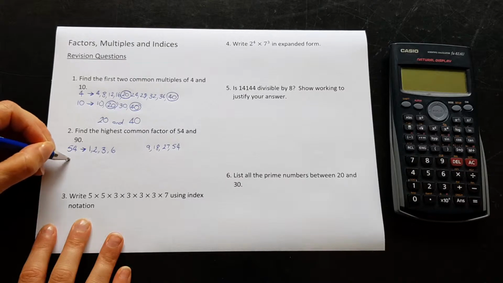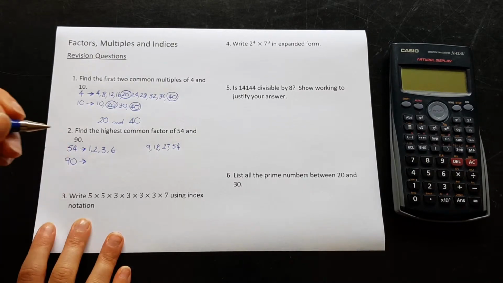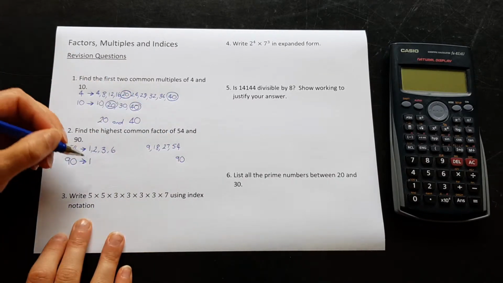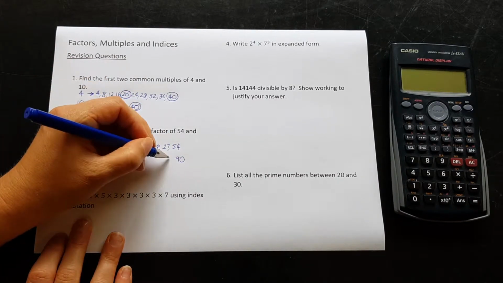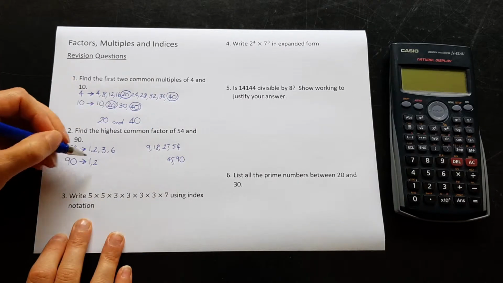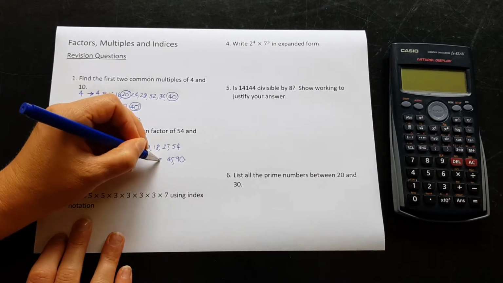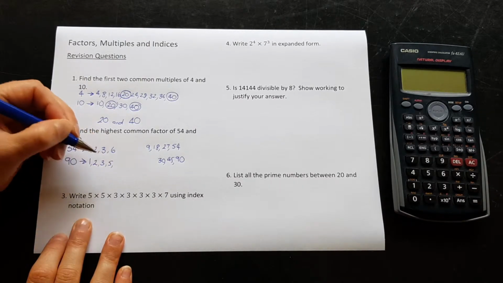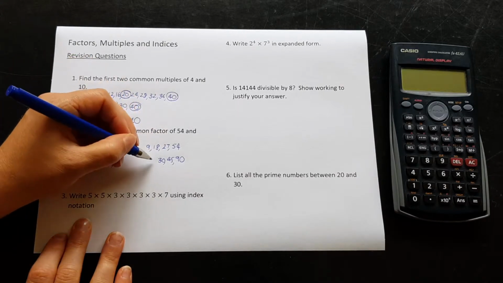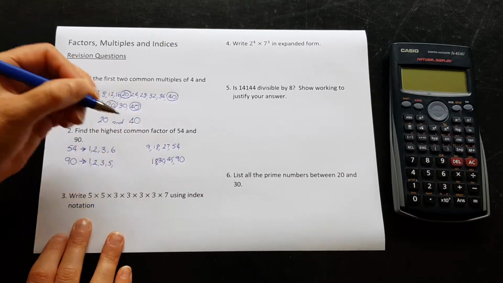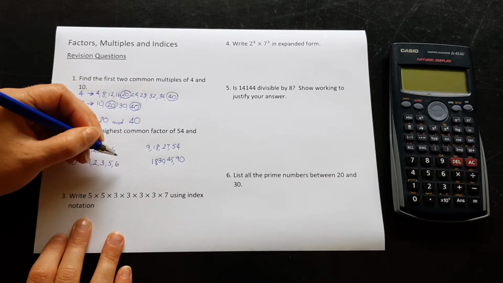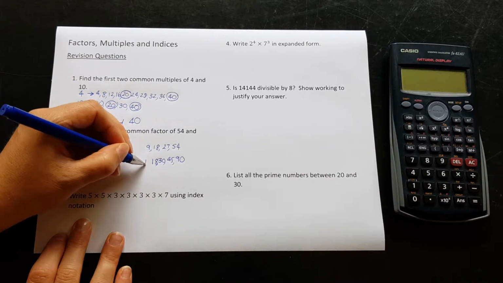Let's try the factors of 90. 90 is 1 times 90. It could be 2 times 45. Yeah, 3 times 30 makes 90. 4 is not going to work. 5 times 18. 6, yes, 6 is going to work, so 6 times 15.